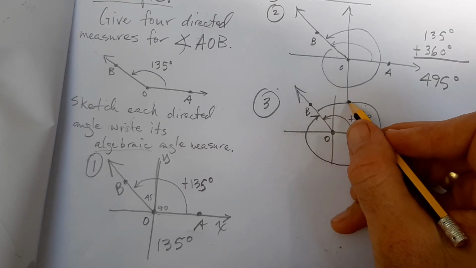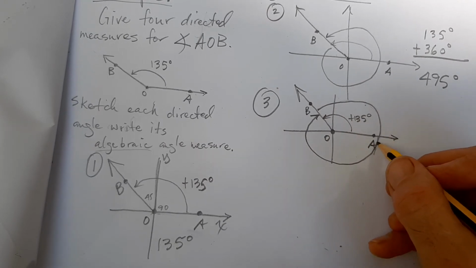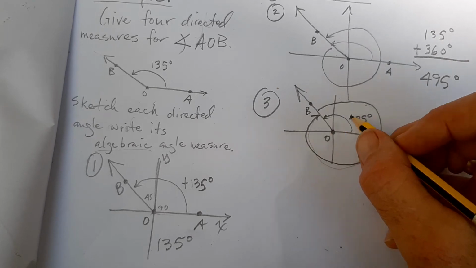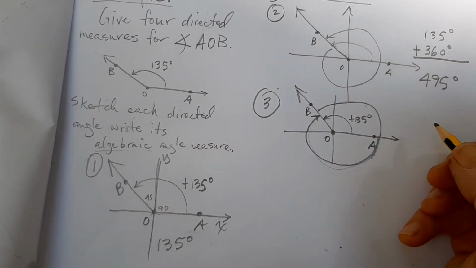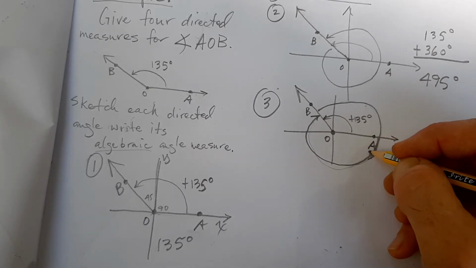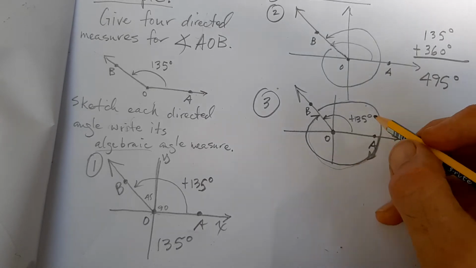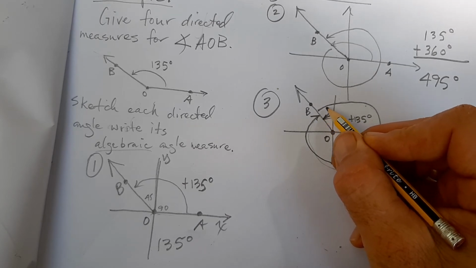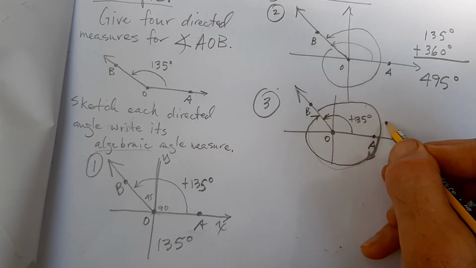Well, if I spin this way, I'm going down from the x-axis. Spinning clockwise is negative. I know that's kind of weird, but I just always think of this: if I'm going down from the x-axis, then that's negative. So I went positive 135, and then I want to get back to here. Instead of going 360 positive, I'll go 360 negative.